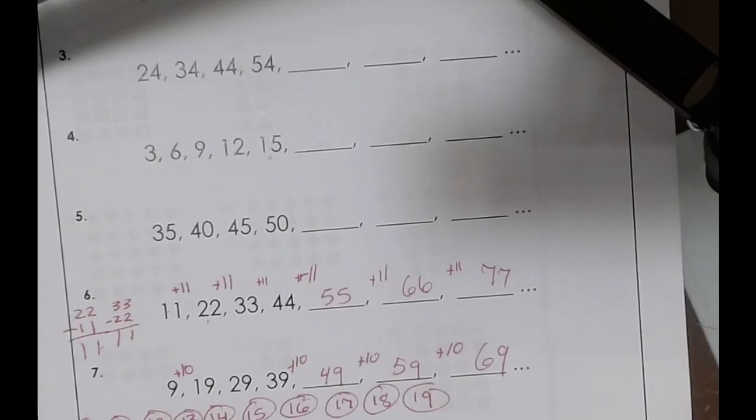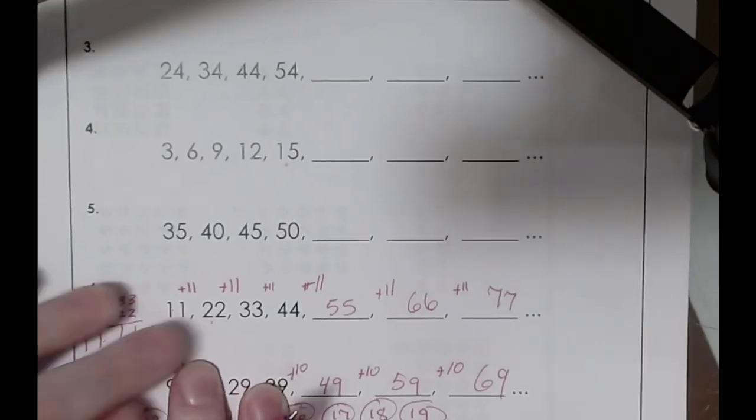I know I have some parents who had asked about calculators. However, in third grade, students are not permitted to use calculators, and teachers are not able to help, unfortunately.